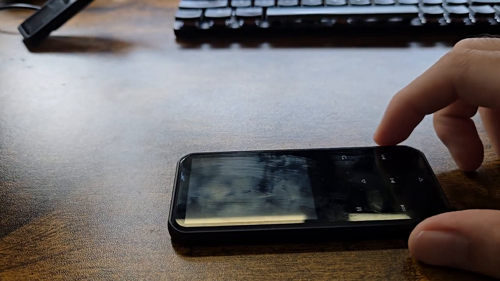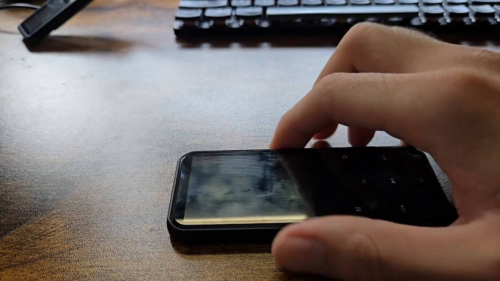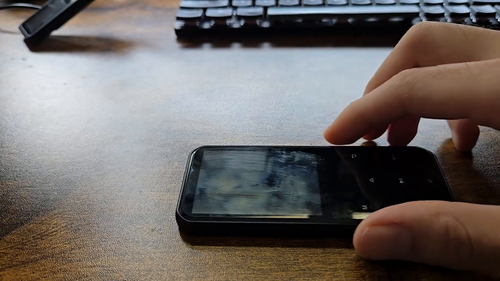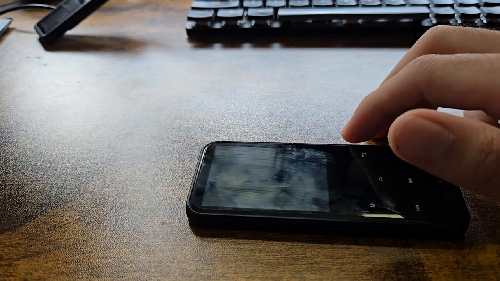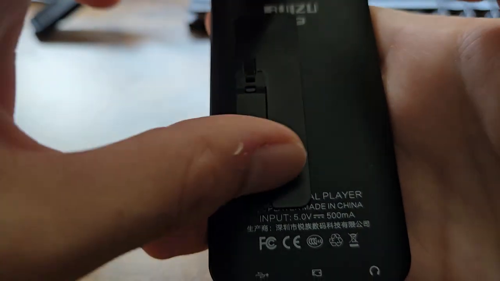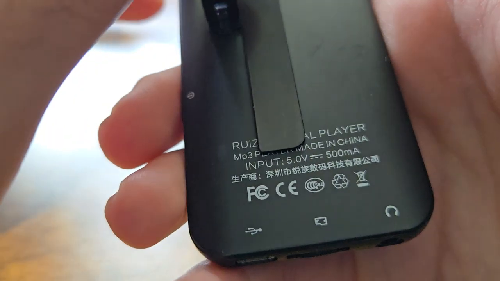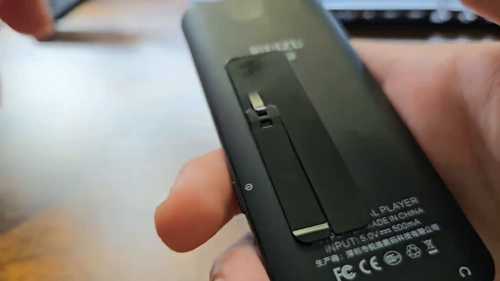This is one of the more high quality players with metal and glass. This one is from Ruizu as well, the company. This is the Ruizu D19. So I think on the bottom, I might have covered it up, but I think I might have covered it here. Yeah, I covered the model number, but that's all right. It's the D19.